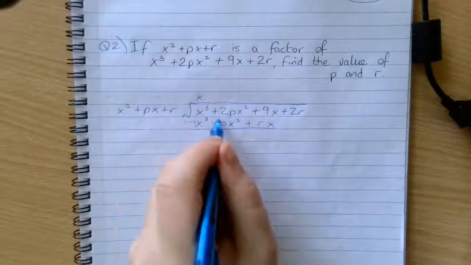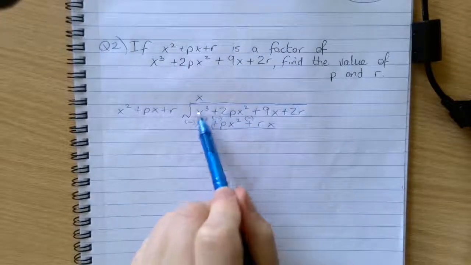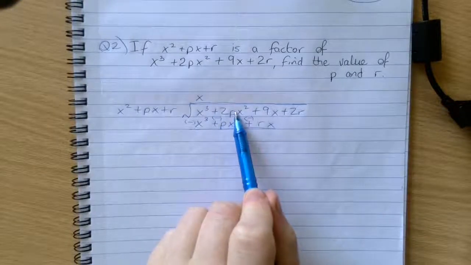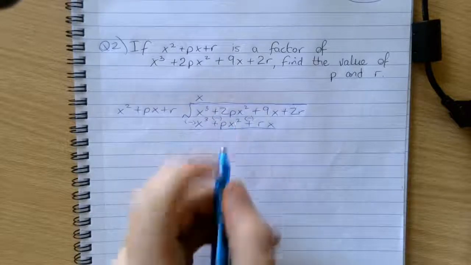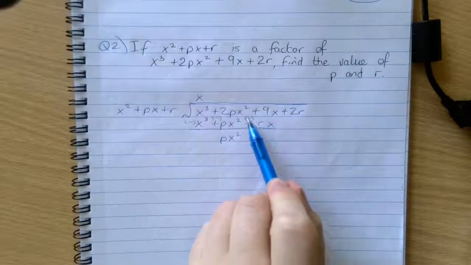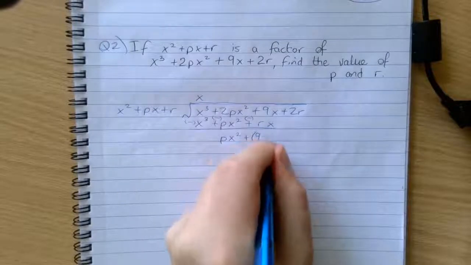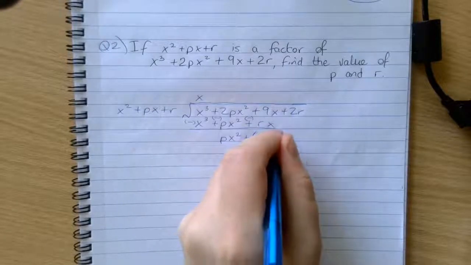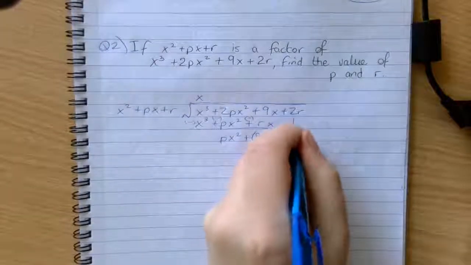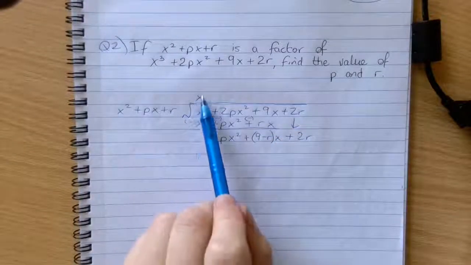You're going to change the signs and you're going to add the lines together. So then it's going to be, these two cancel each other out, plus 2px squared minus px squared, you're just left with px squared. This one here, 9 minus r, you're just going to leave it as 9 minus r x. It's much easier if you just leave it like that. And then you're going to take down your plus 2r and repeat the process again.